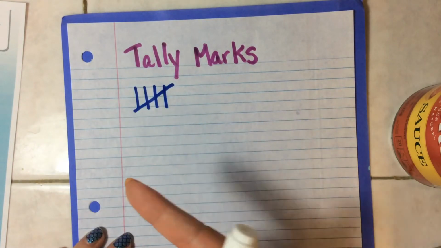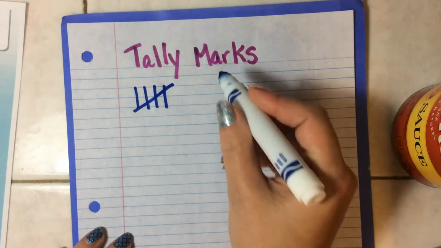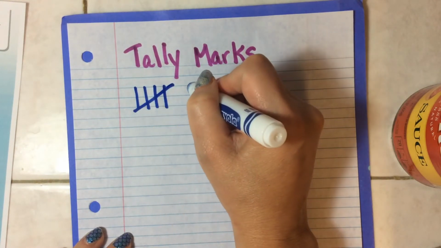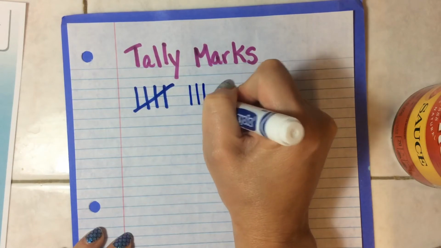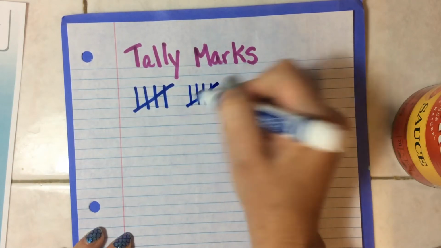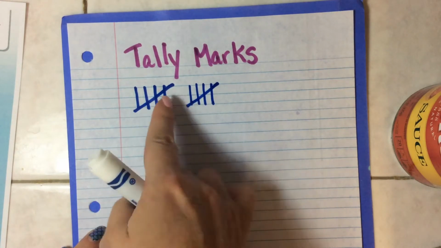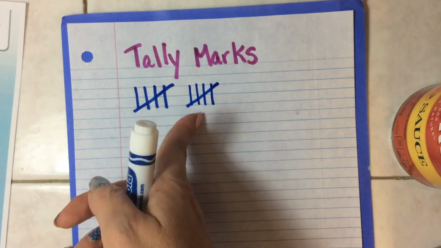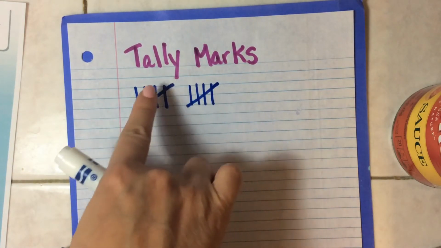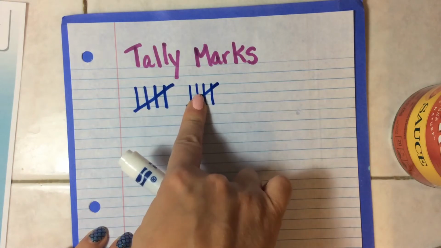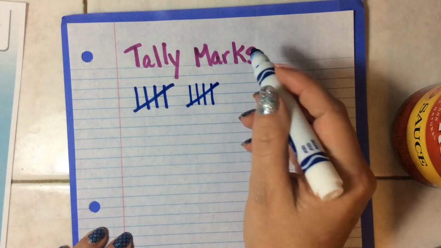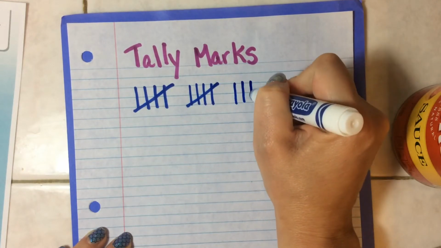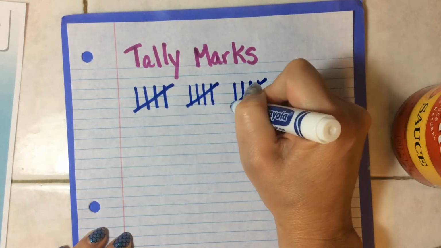When we're going to go on to 6, 7, 8, 9, 10, we do it like this. This is 1, 2, 3, 4, 5, 6, 7, 8, 9, 10. Each one of these marks is 1, but when we get to 5, we go across, so we can even count these by 5s now. 5, 10. Let's go to 15. We have 5, 10, 11, 12, 13, 14, 15.